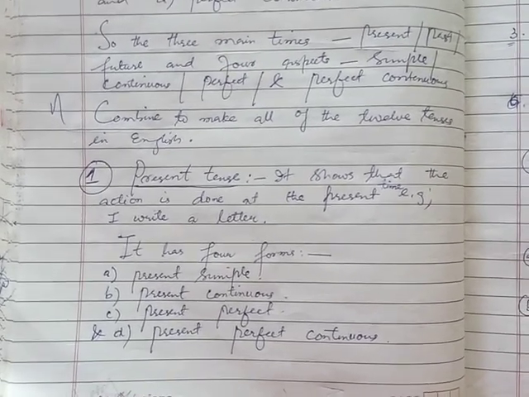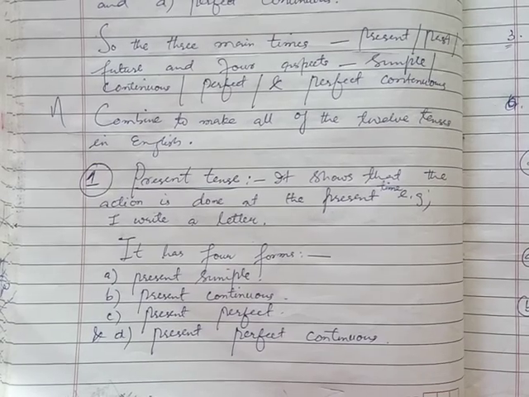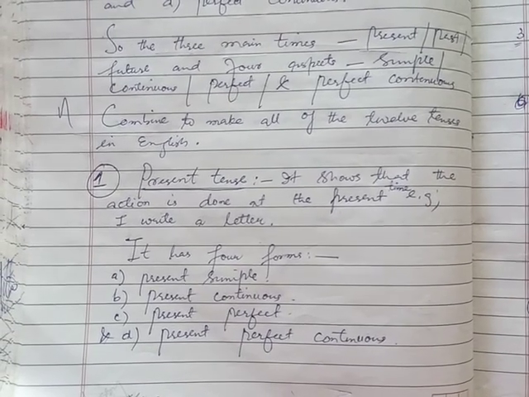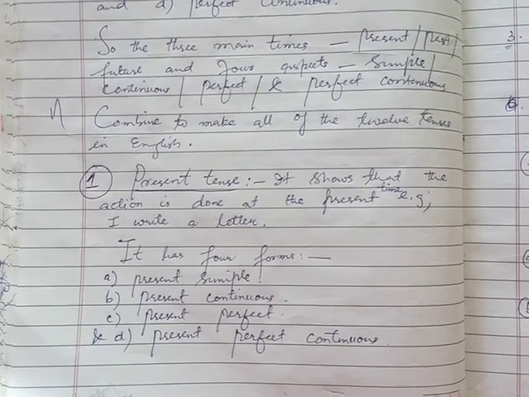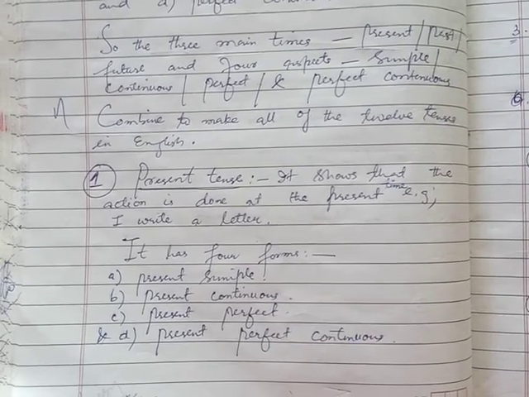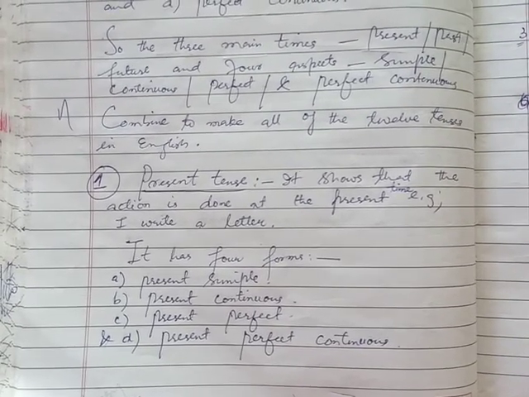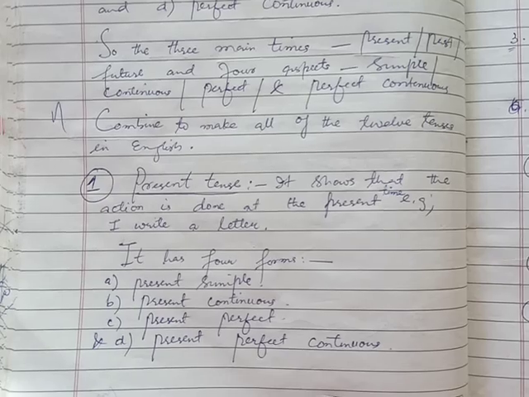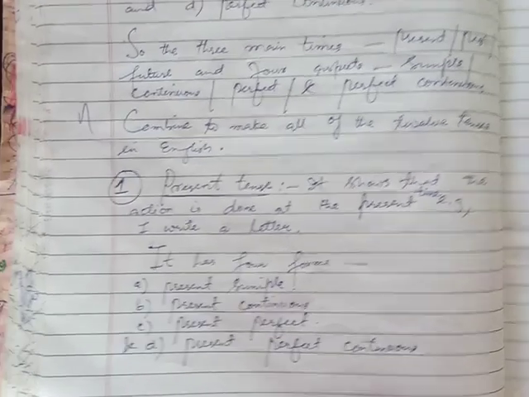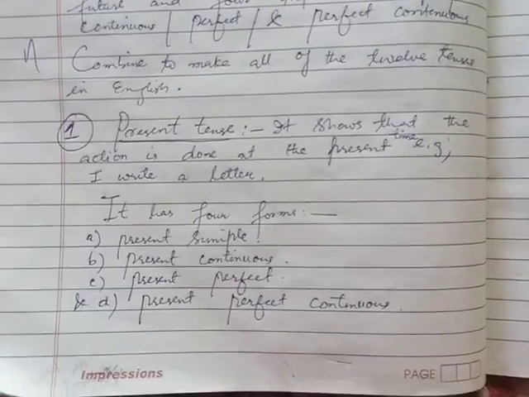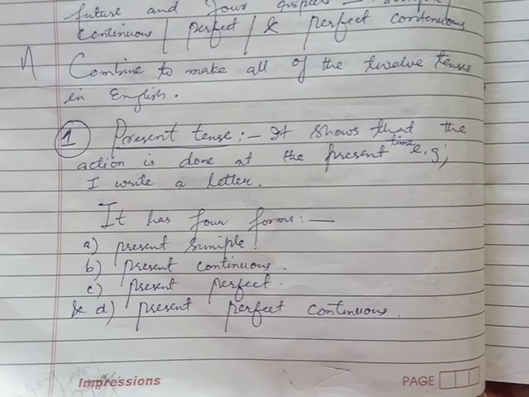In our previous lecture, we talked about the tenses. The tense of a verb shows time, state, and degree of completeness of the action. I also told you that there are three main tenses: present tense, past tense, and future tense. Now, in this lecture, Inshallah, we will discuss present tense in detail.